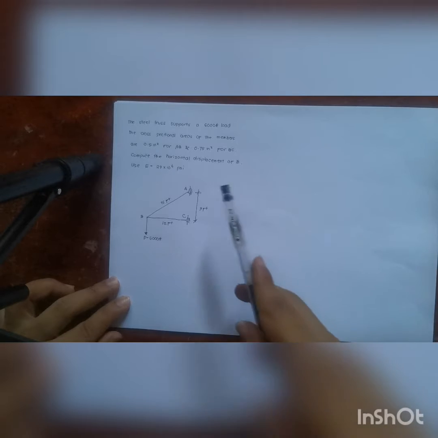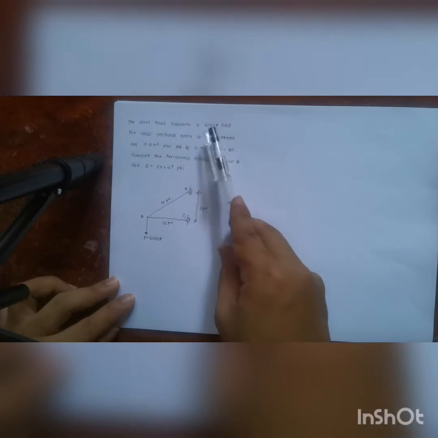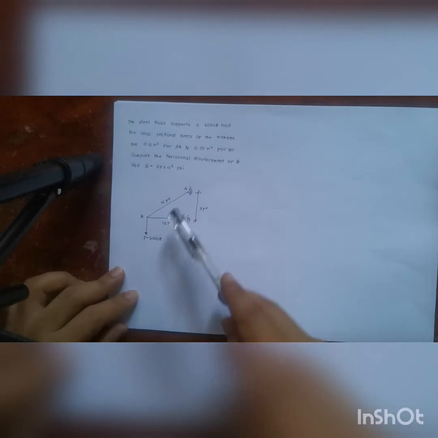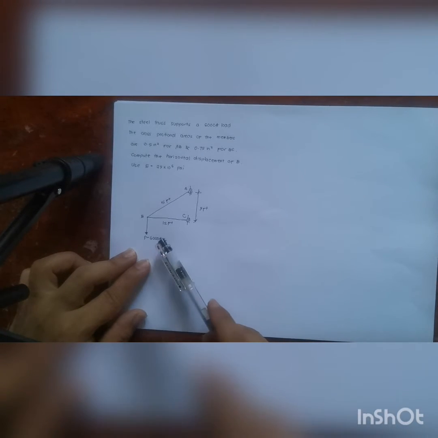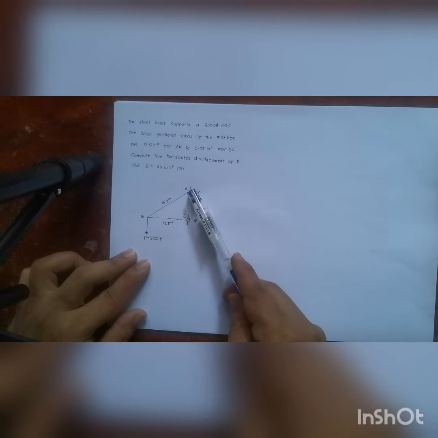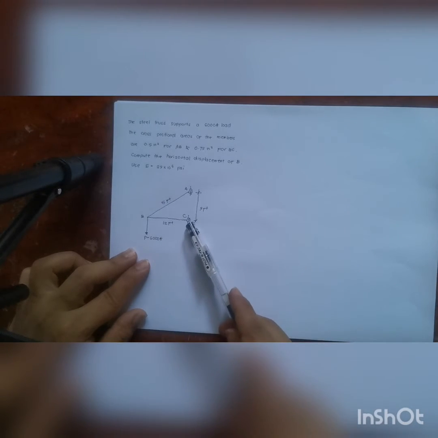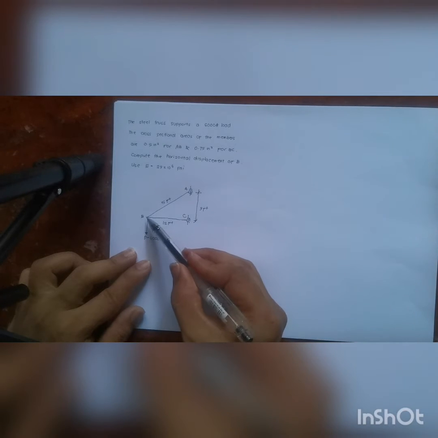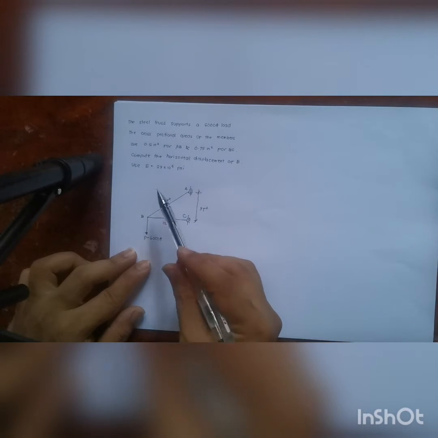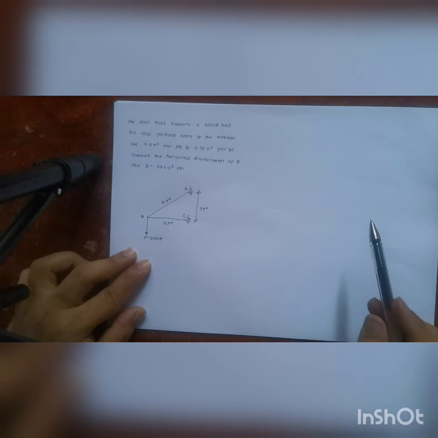Okay, let's solve another problem. We have here, the steel truss supports a 6,000 pounds load as shown in the figure. The cross-sectional areas of the members are given: 0.5 square inches for member AB and 0.75 square inches for member BC. Compute the horizontal displacement of point B, and we will use modulus of elasticity E equivalent to 29 times 10 raised to 6 psi.